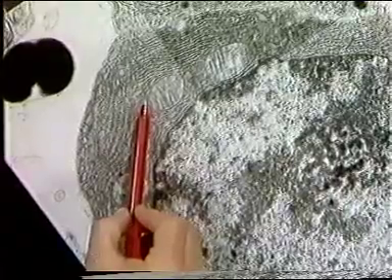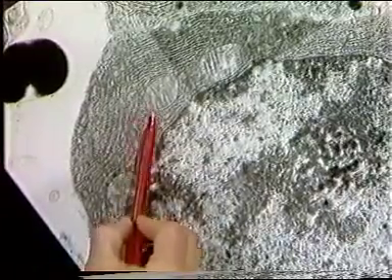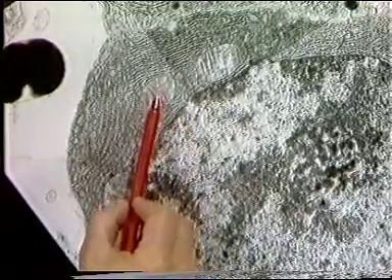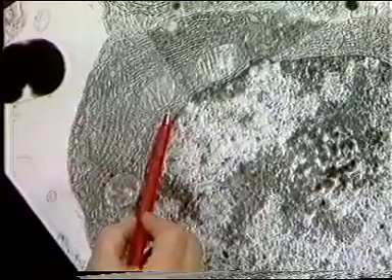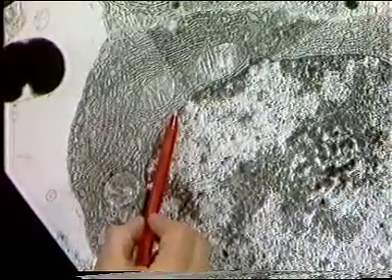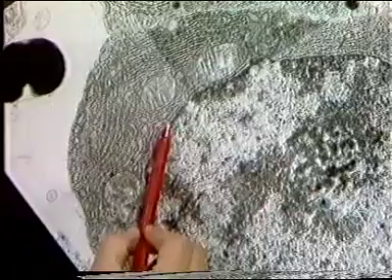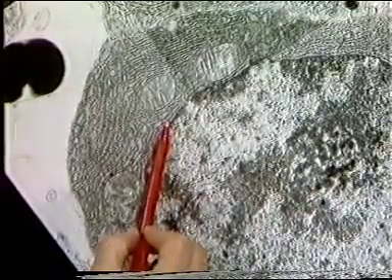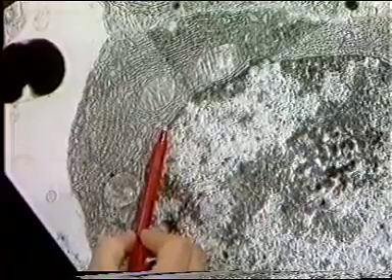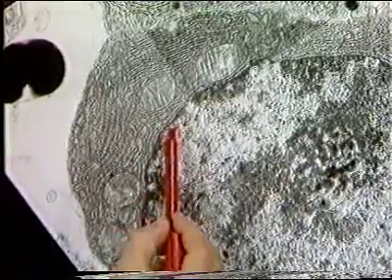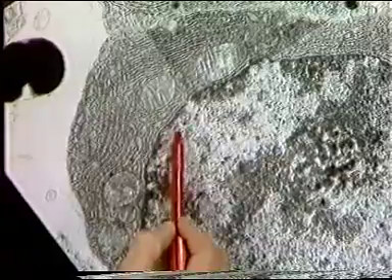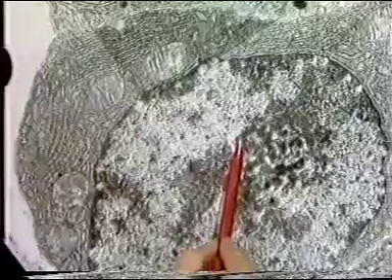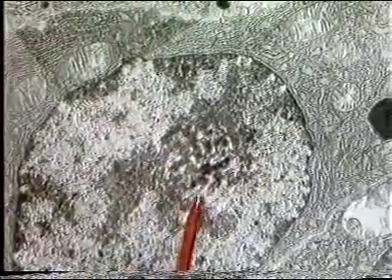As we move up the cell, here is a mitochondrion, which has a number of transverse cristae. And here is the nuclear envelope. We call it a nuclear envelope because it consists of two membranes. On the outer surface are a number of ribosomes, and on the inner surface is condensed chromatin. As we move up the nucleus, there is a large nucleolus.